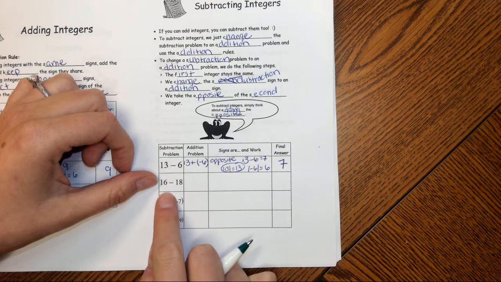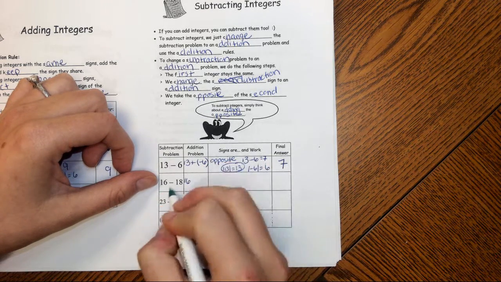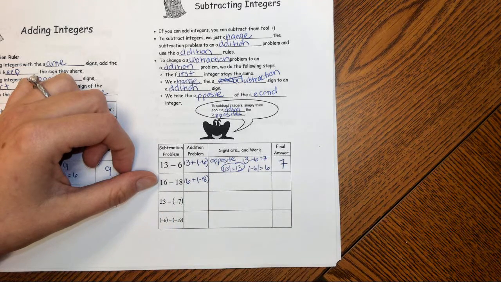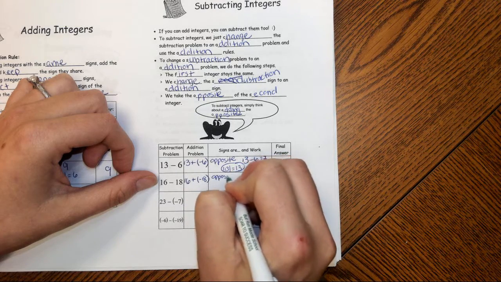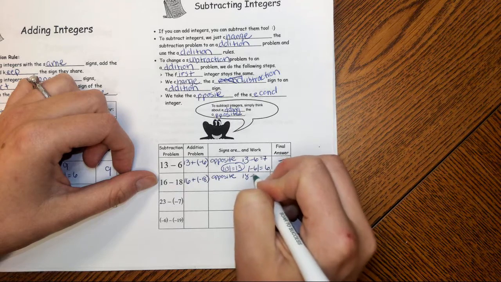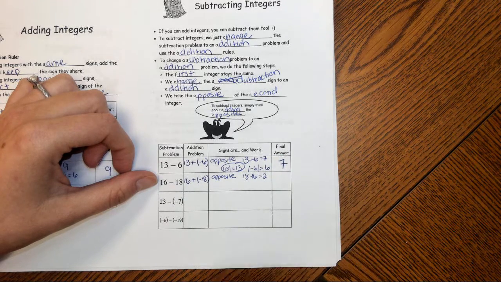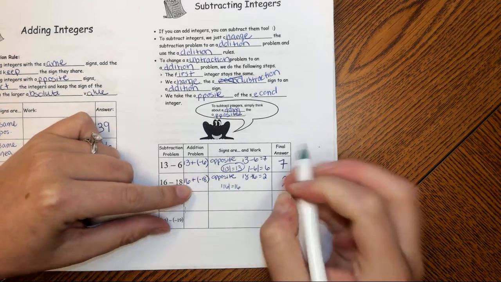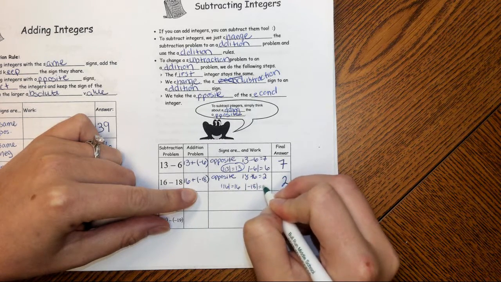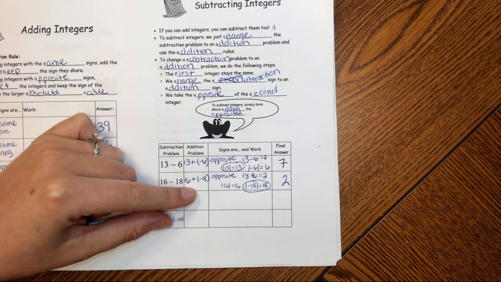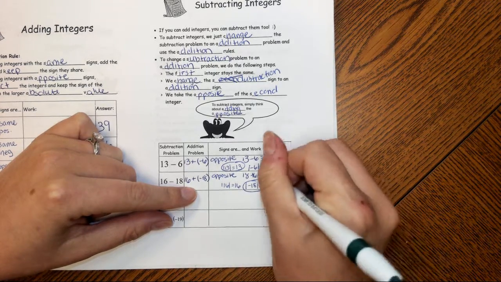Example number 2, I'm going to keep the 16, change minus to plus, and I'm going to add a negative 18. My signs are opposite, so I'm going to subtract, put the 18 first. 18 minus 16 is 2, so my final answer is going to have a 2 in it. And I compare absolute values. Absolute value of 16 is 16. Absolute value of negative 18 is positive 18. The larger absolute value is a negative number. The answer is a negative 2.